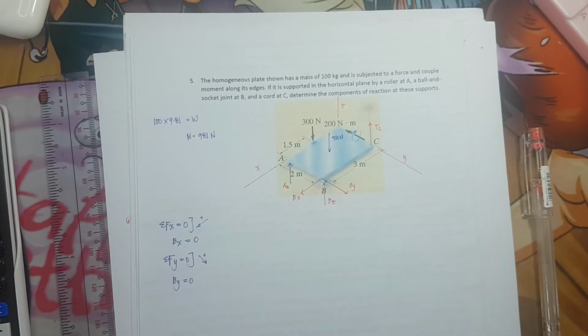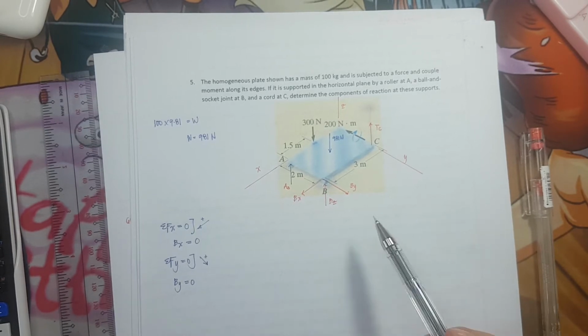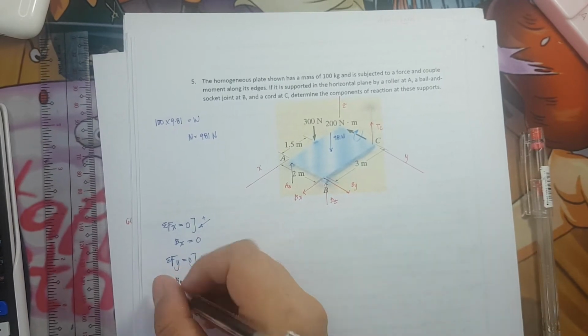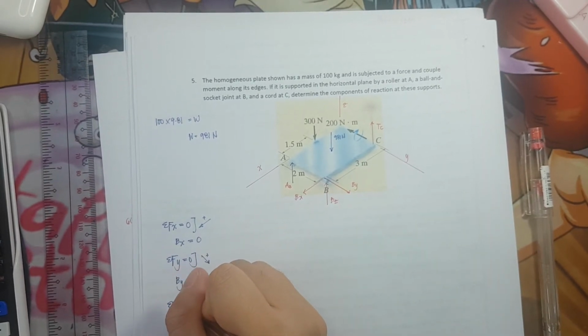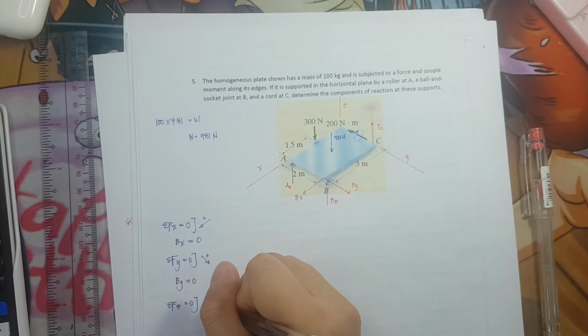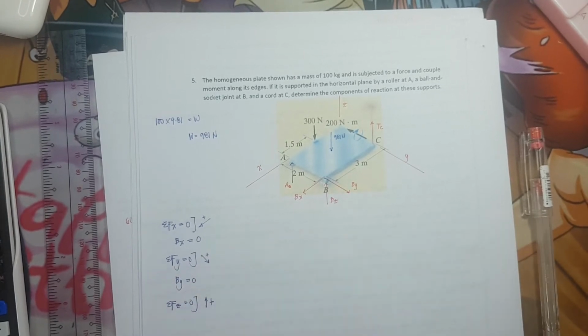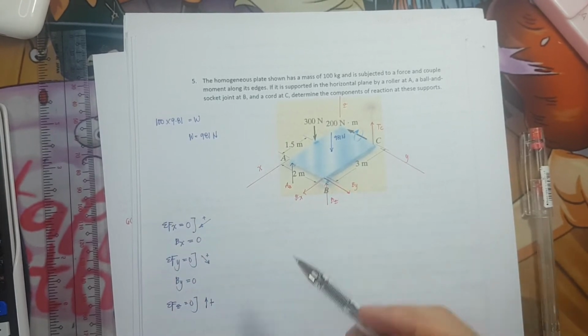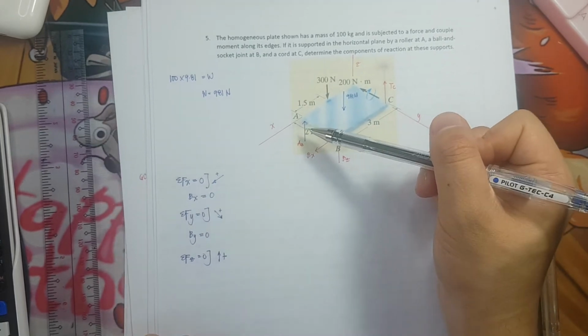Okay. Next would be the summation of forces along the z-axis. Okay, so this time we will be having forces. So summation of forces along the z-axis is equivalent to 0. All forces that are pointing upwards should be positive. So what are those? We have AZ.